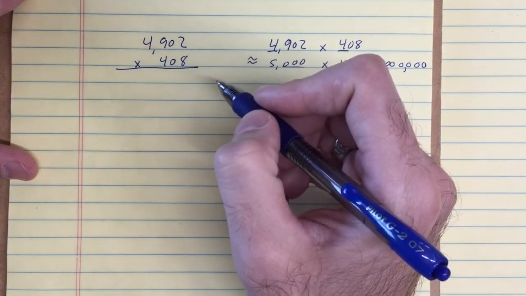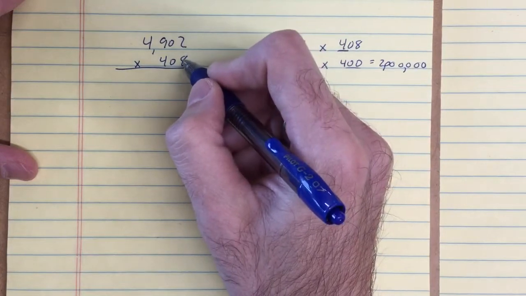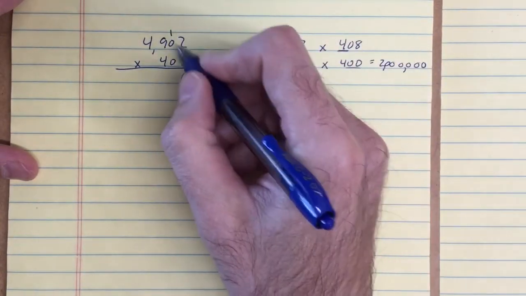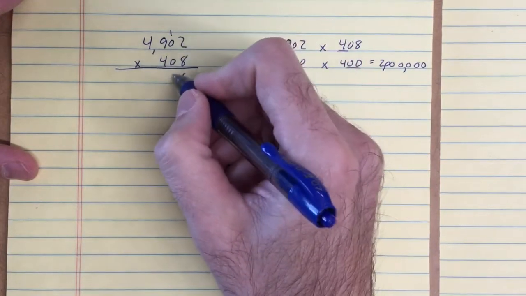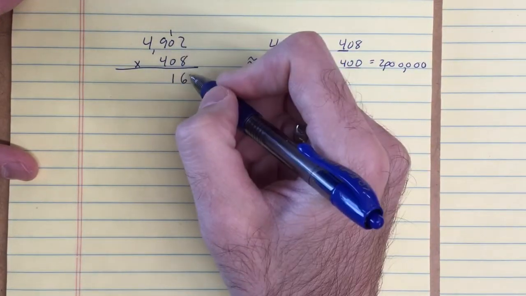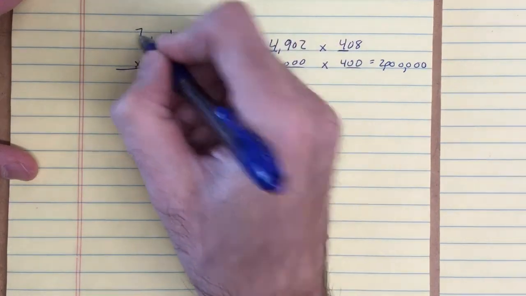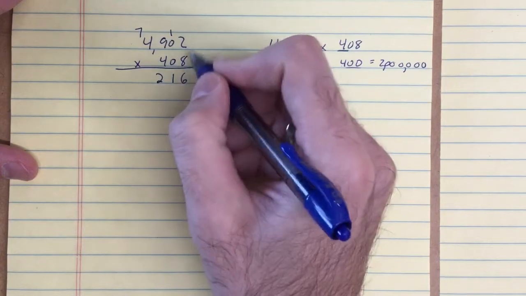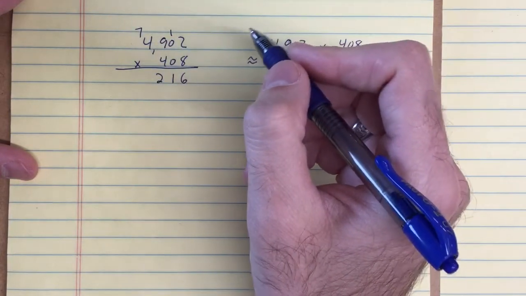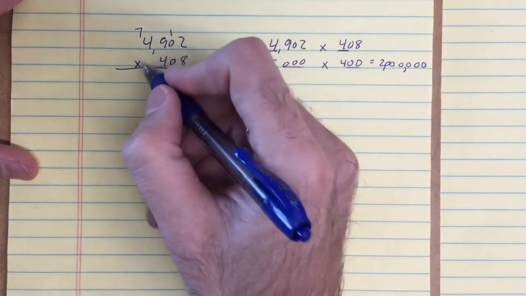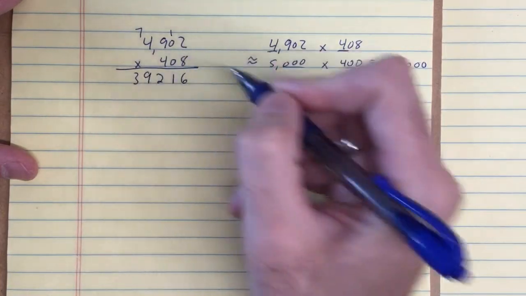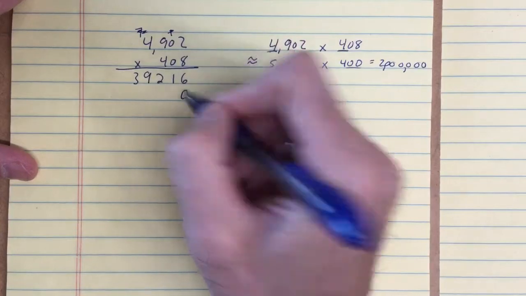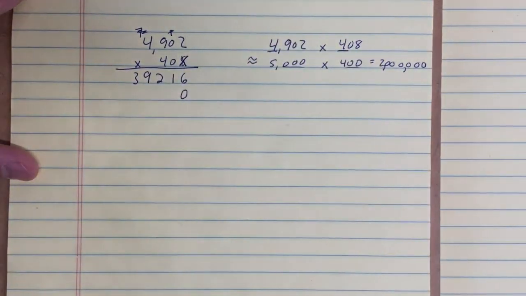I want you to multiply it with 3. So let's do 8 times 2 is 16. Carry my 1. 8 times 0 is 0, plus the 1 is 1. 8 times 9, 72. Keep your numbers lined up with your place value. 8 times 4, 32, plus 7, 39. Okay, let's swab the deck, drop the bomb, capture the captain.